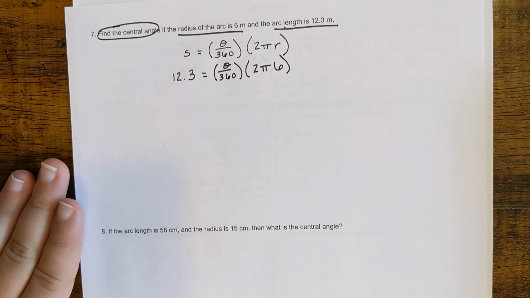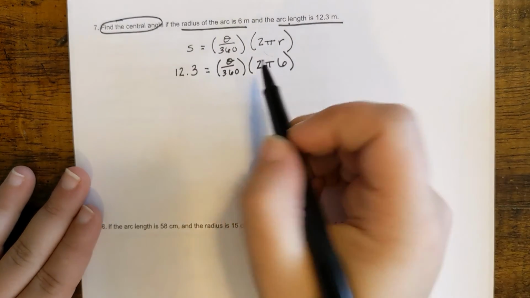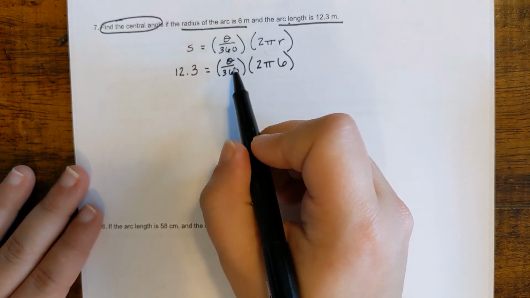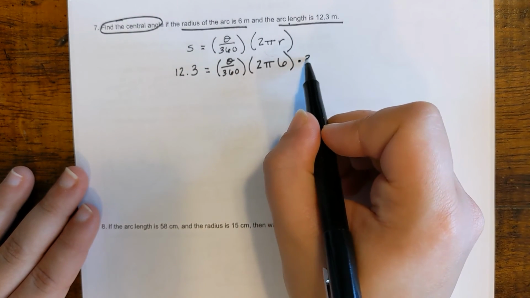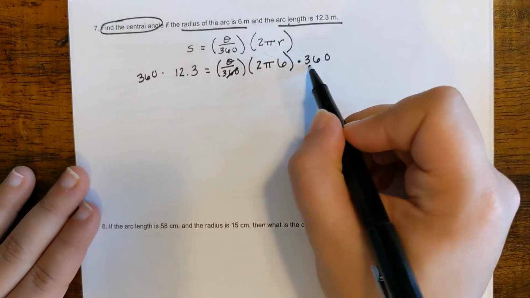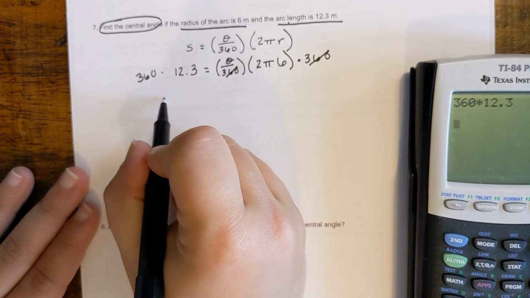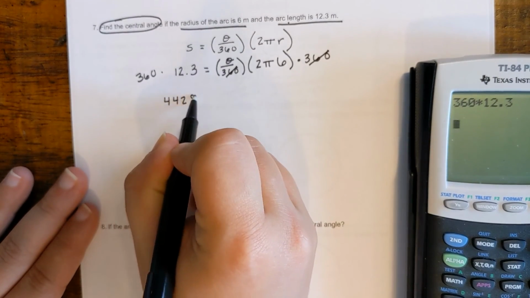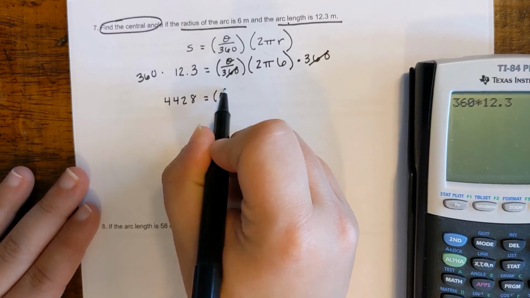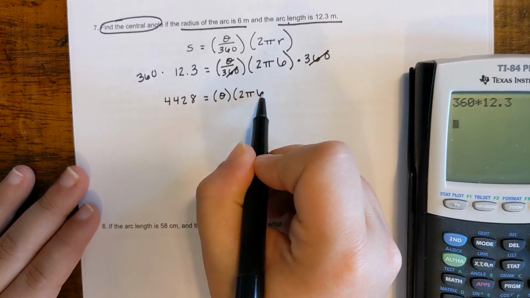So, again, as I said, there's many ways to solve and get the central angle by itself. I'm going to go through and get rid of the fraction first. So the inverse of dividing by 360 is multiplying by 360 on both sides. So now these would cancel. So I have 360 times 12.3, 4,428, equals, I still have theta, the missing angle, and I still have 2 pi times 6.